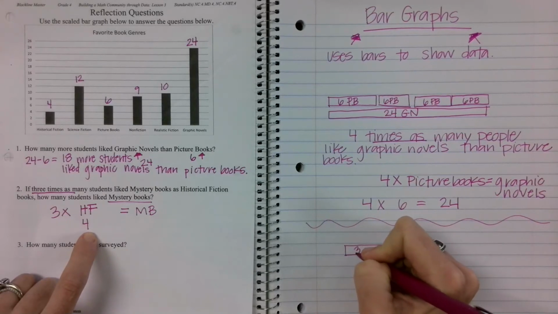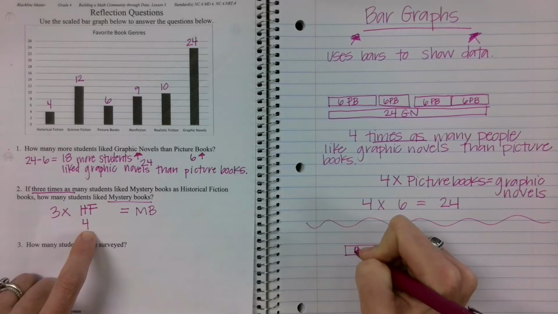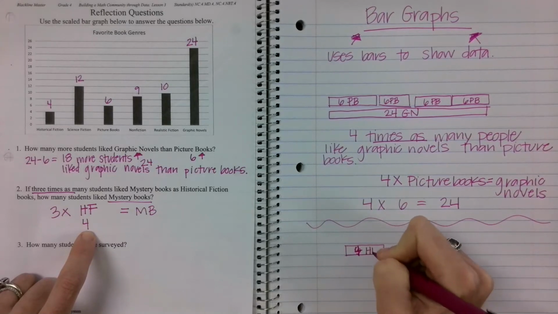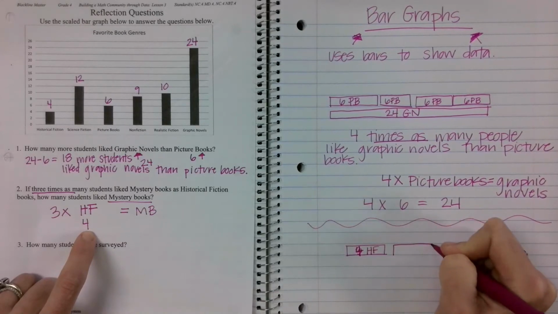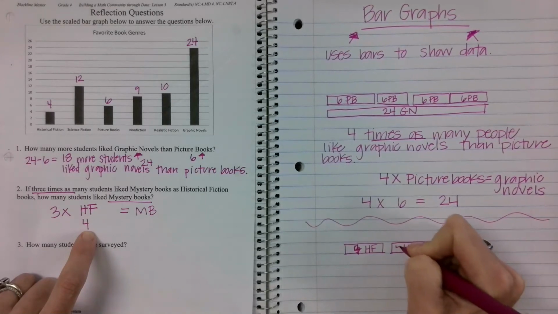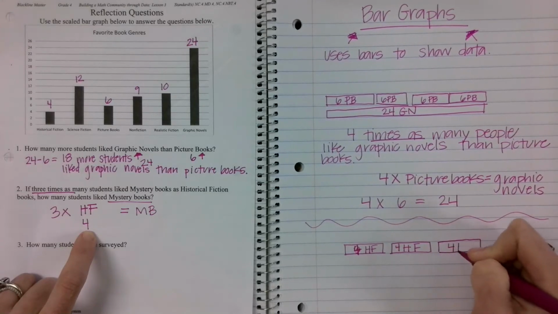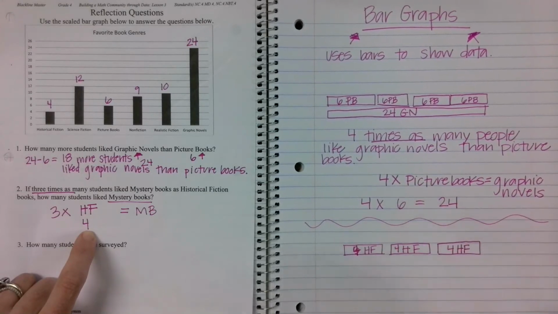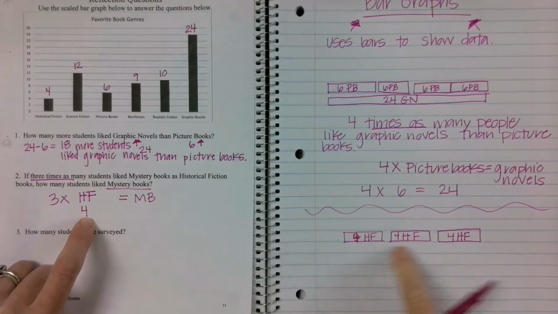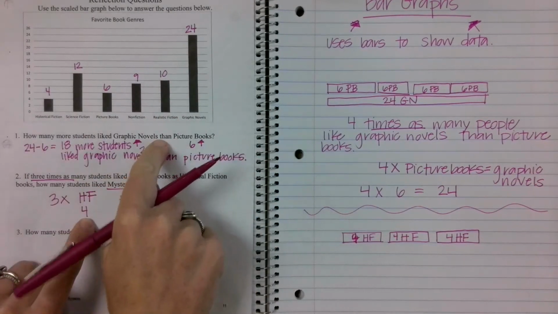Because 3, let's see, nope. 4, I'm going to put a 4 there. HF for historical fiction. HF for historical fiction. HF as well for historical fiction. And we also don't know what mystery books are on here. So we don't know what that is.